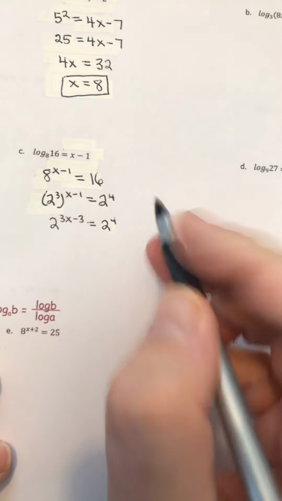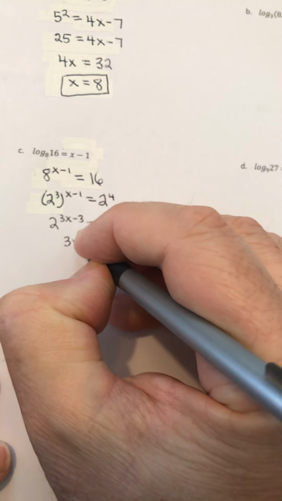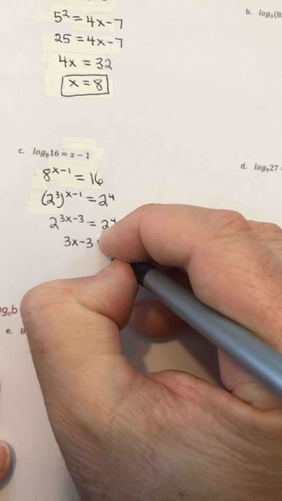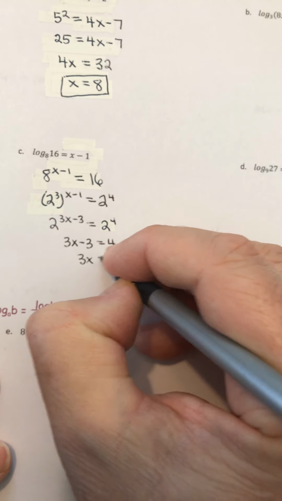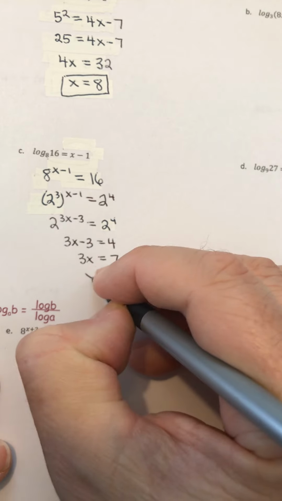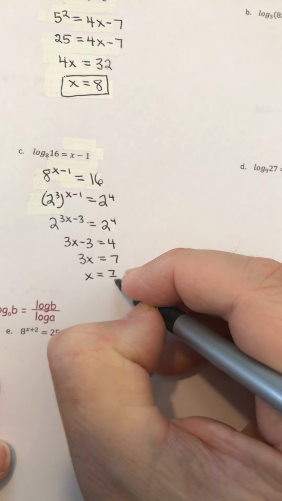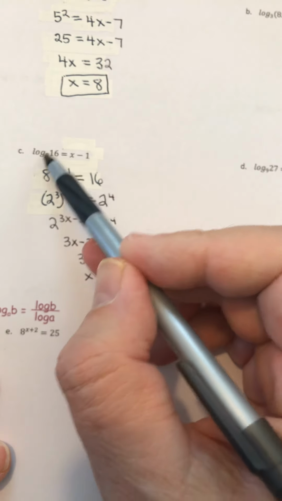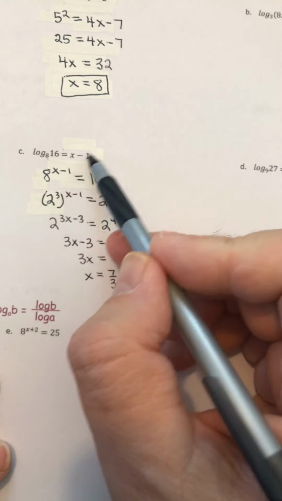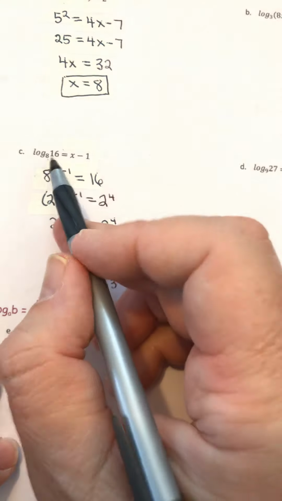Now, because these bases are the same, then the exponents have to be the same. So I set the exponents equal, and I solve. So x equals 7 over 3. Now there's no x over here where the log is. I'm not going to take the log of a negative or 0. This over here can be negative or 0. That can't.